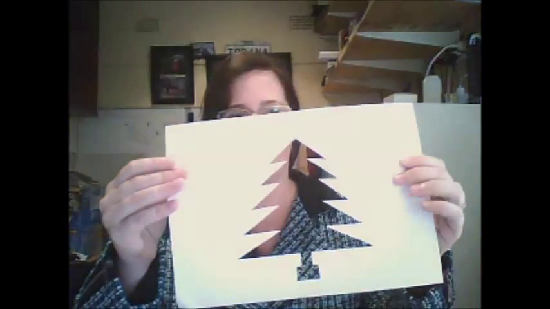Another option is simply folding a piece of paper in half or in quarters and cutting shapes out of it with scissors. That creates something like this. It's a bit of fun. The kids might enjoy it. Something different for them to do.